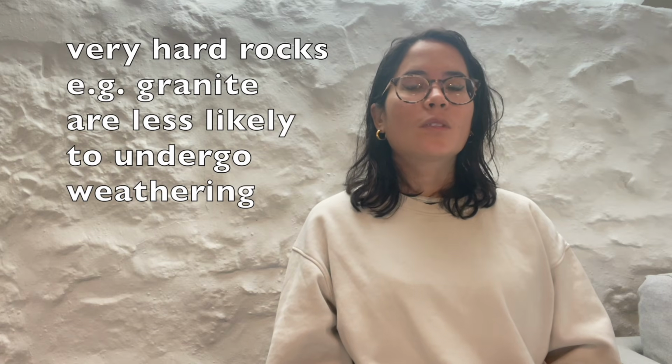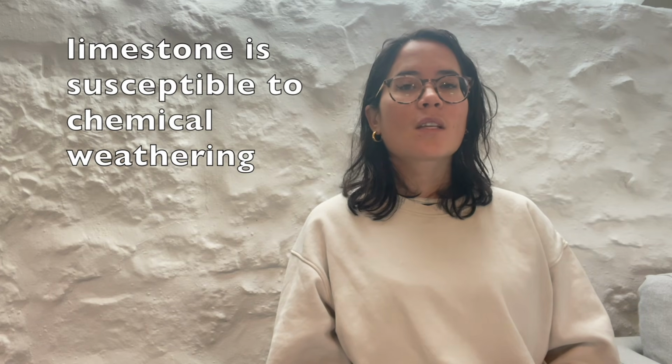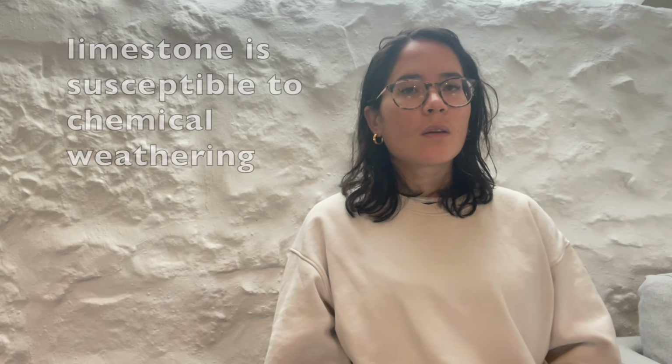Now, very hard rocks such as granite are less prone to weathering, meaning that mass movement is less likely to take place. Limestone, which is a lot more porous, is very easily affected by acid rain because remember that calcium carbonate dissolves in the slightly acidic rainwater. This is going to break down far more easily. You're going to get small chunks which break off, increasing the chance of mass movement.